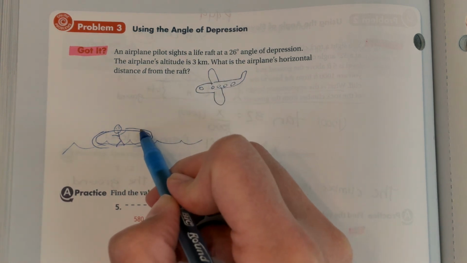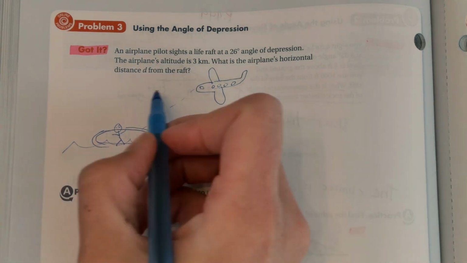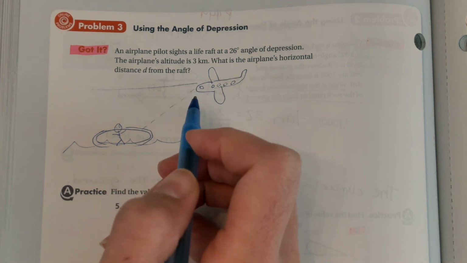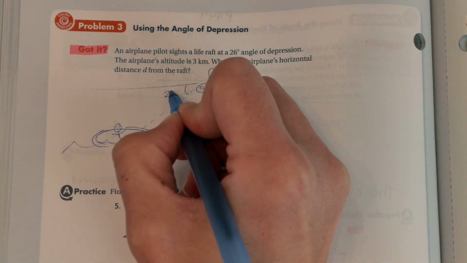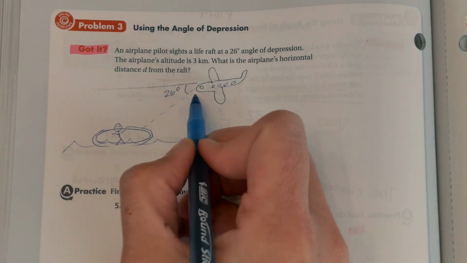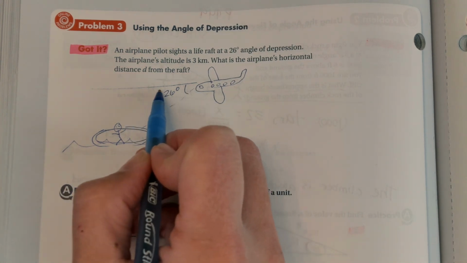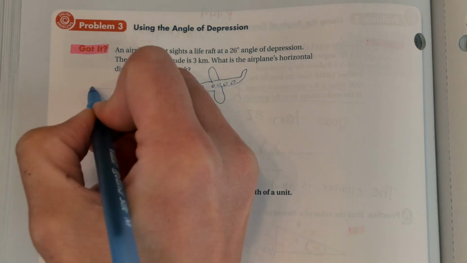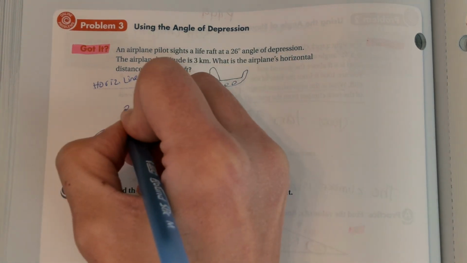So I'm going to draw a straight line from the airplane to the life raft, and then from the horizontal, right there, that is going to be my angle of depression right here, 26 degrees. And it does say that the plane's altitude is 3 kilometers. The altitude is how high up from the ground. So if I drop straight down at a perpendicular, from my horizontal line, and then my vertical, that would be the 3 kilometers.